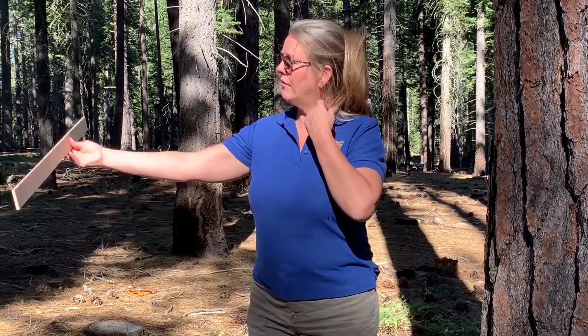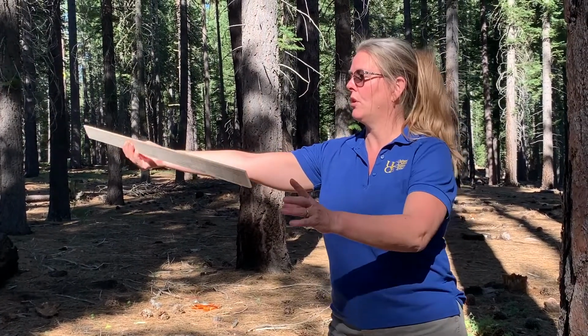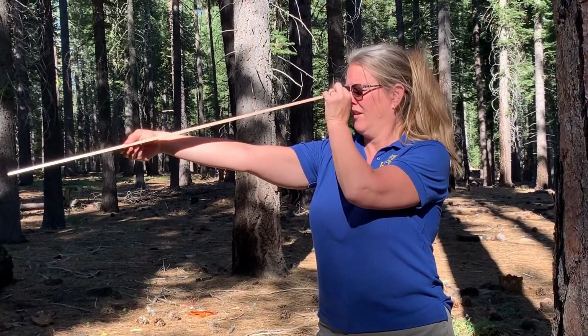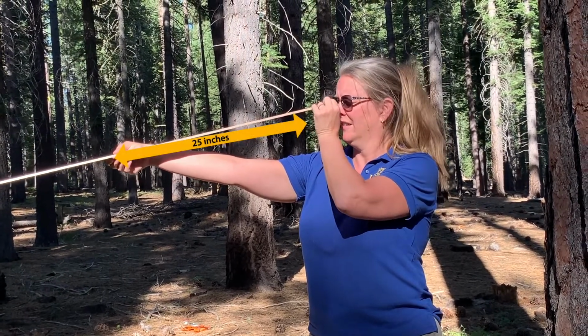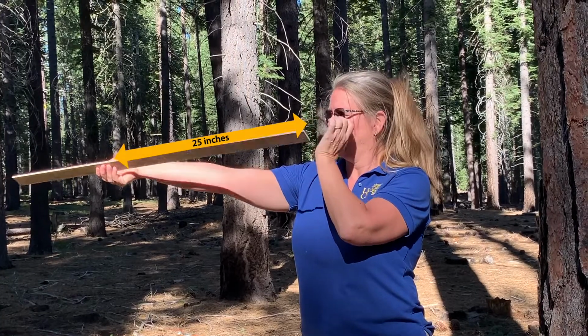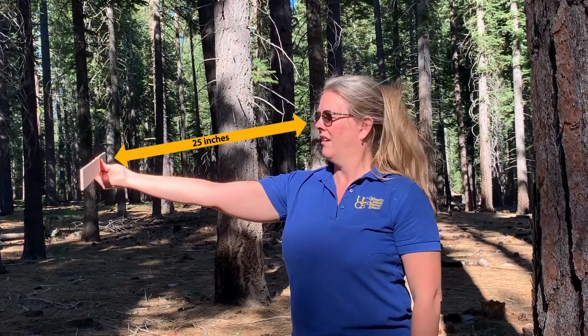That's where you need to figure out how to hold it, 25 inches from your eyes. So I start here. I have my thumb on the little 25-inch line so that I can hold it right there. And if you hold it too close or too far, it'll be less accurate.